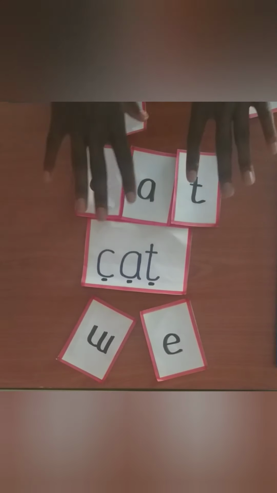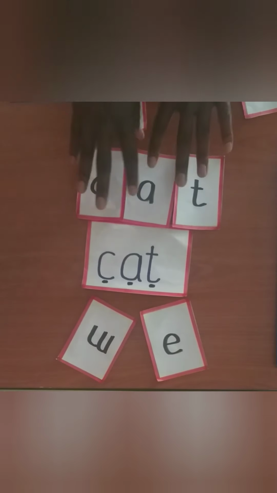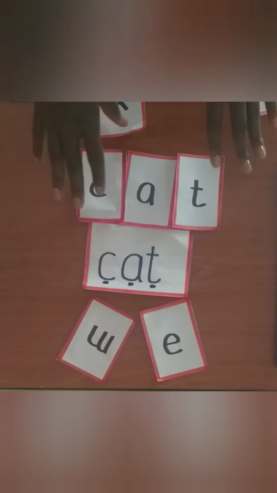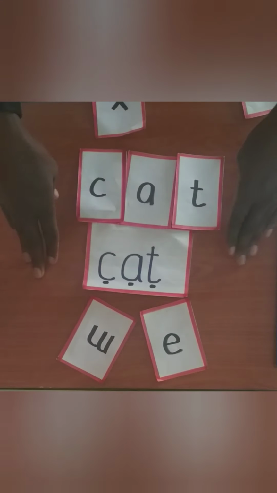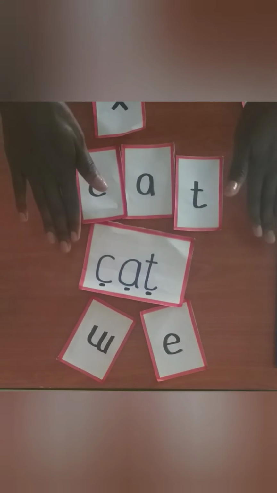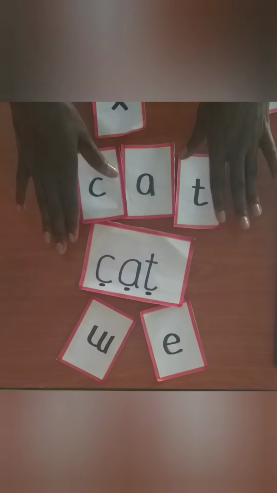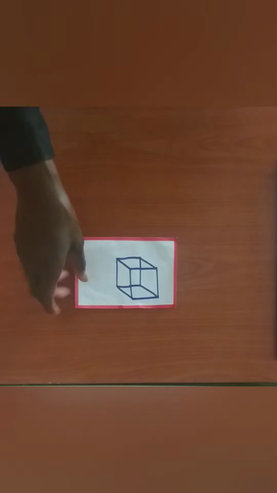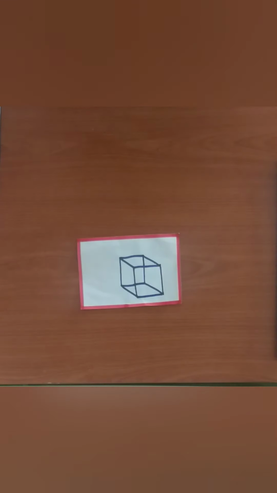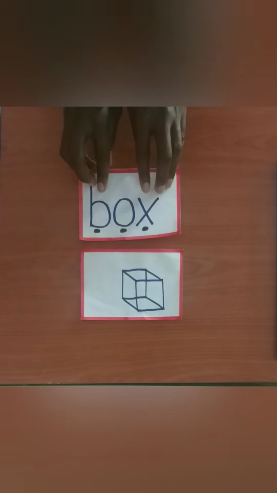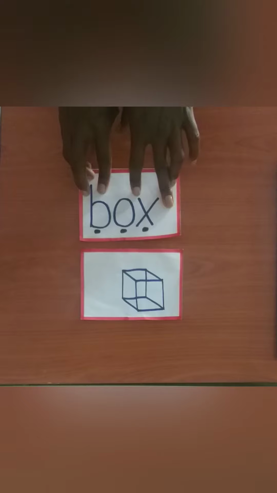This also helps, very important. It also helps, for example, if your child is struggling in blending. Maybe your child is having difficulties in recognizing letters. So you can use this activity, as it can help your child in recognizing the letters. So you can do as many words as you can. You put it there, and then you tell your child, this is a box. And then you also get the word that goes with it, and then say, this word is box.